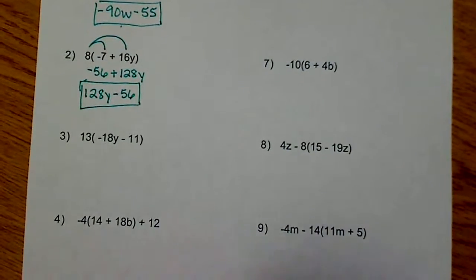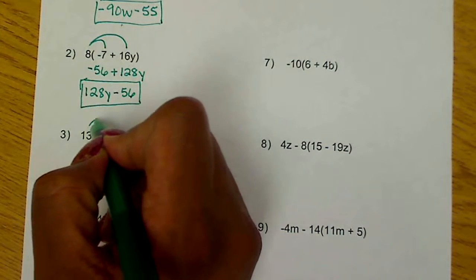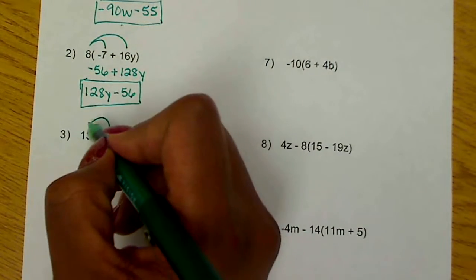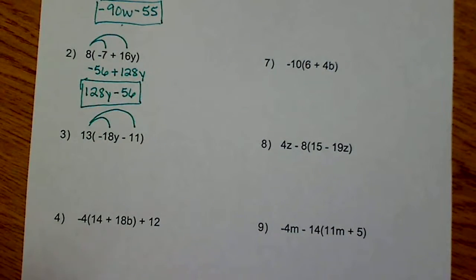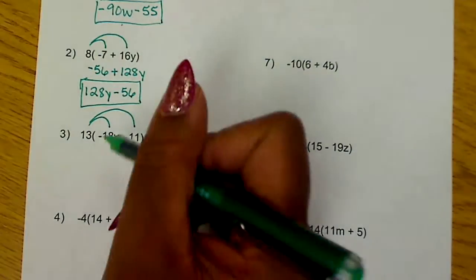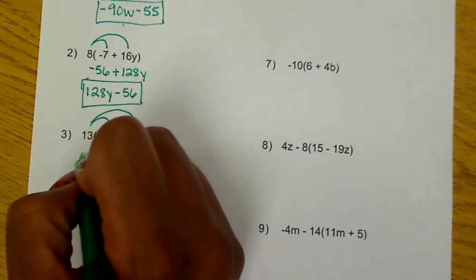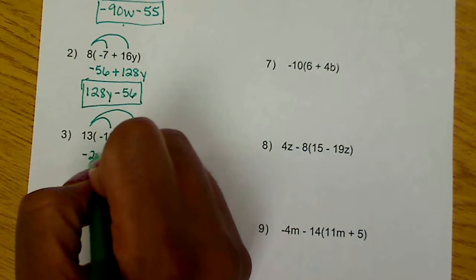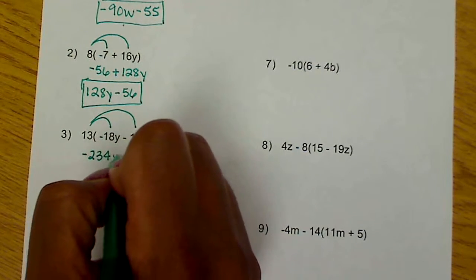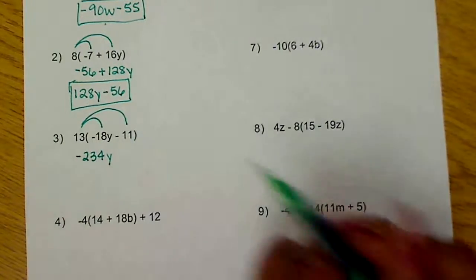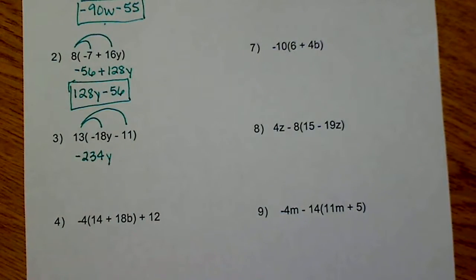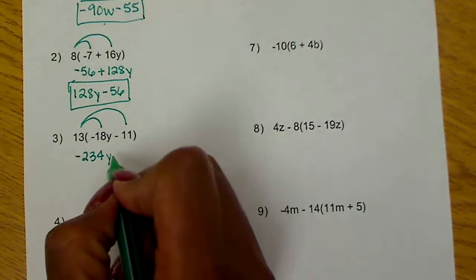Number 3, I have 13 times negative 18y and 13 times negative 11. 13 times negative 18y would be negative 234y. 13 times negative 11 would be what?